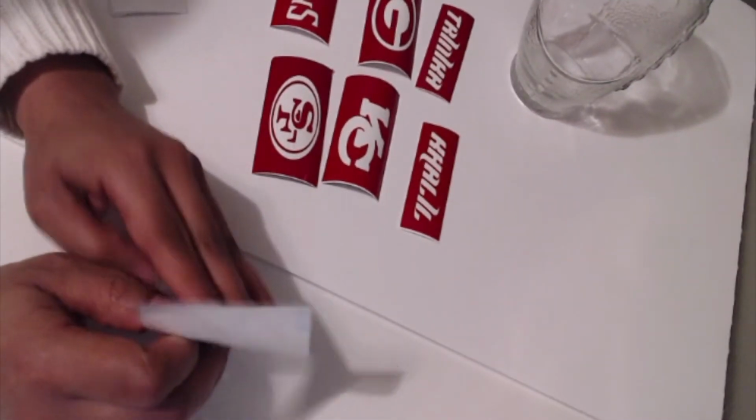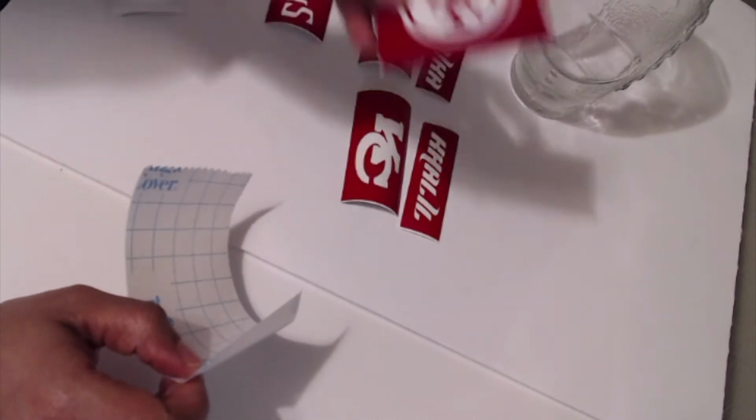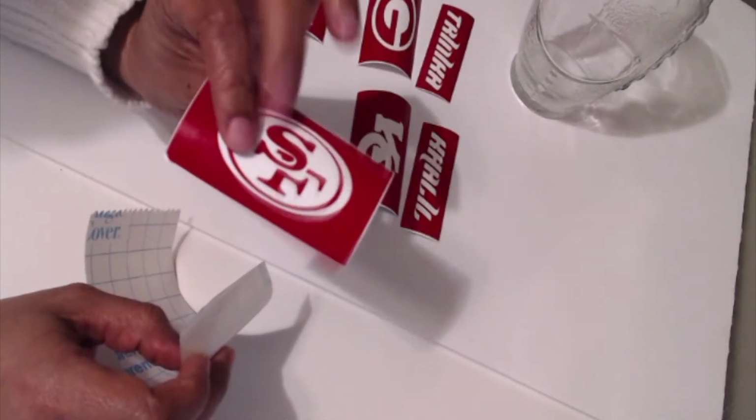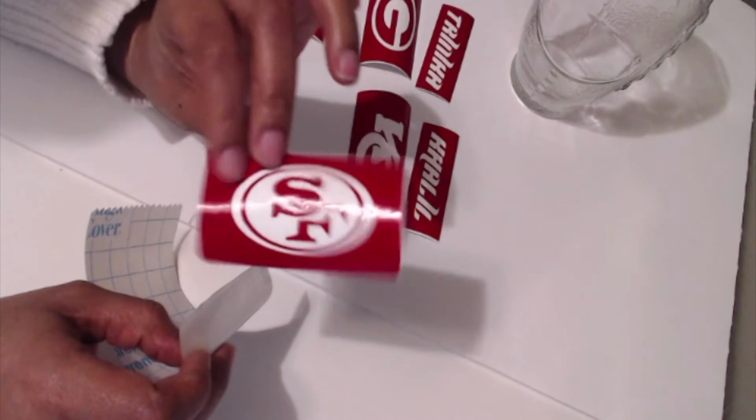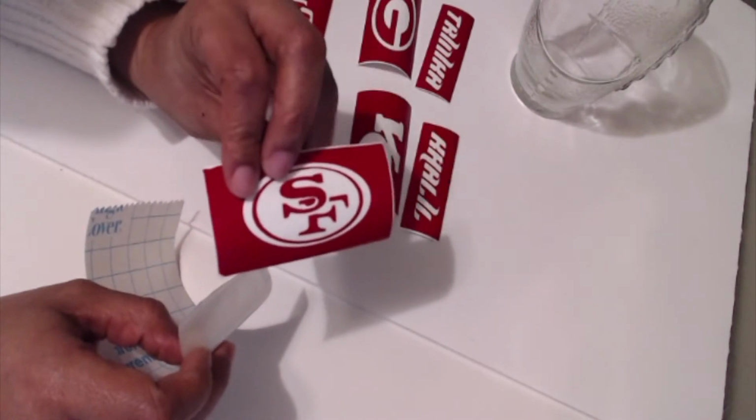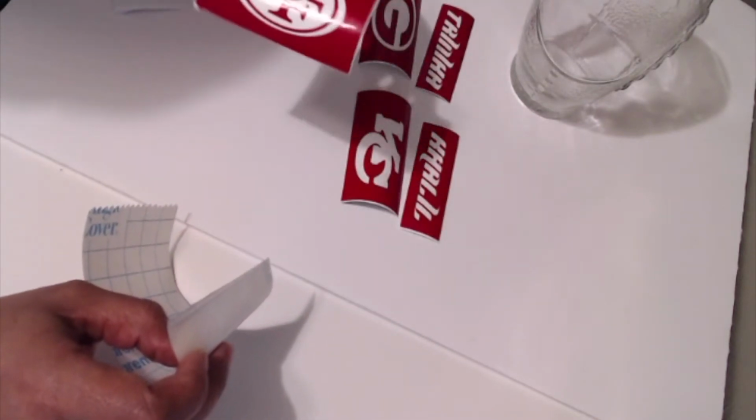Now that I'm ready to start with my first stencil, my son wants the 49ers logo on his glass. That's his favorite football team. He doesn't really care who's going to the Super Bowl. That's what he wants, so that's what I'm going to put on his glass.